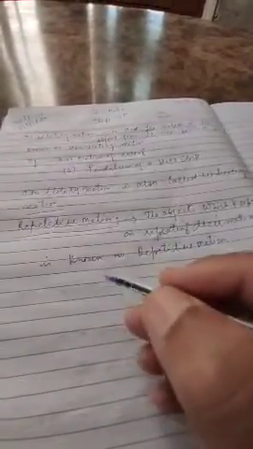For example, the motion of the moon and the motion of the earth.